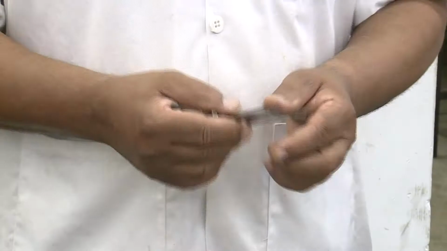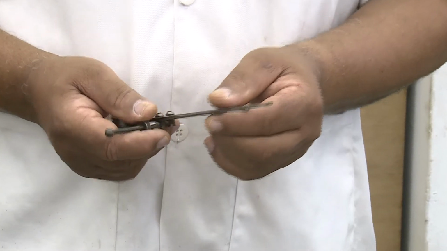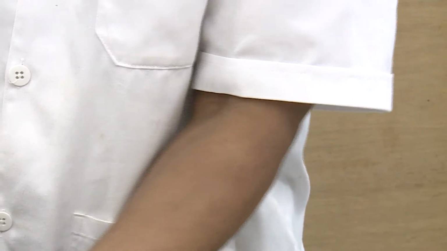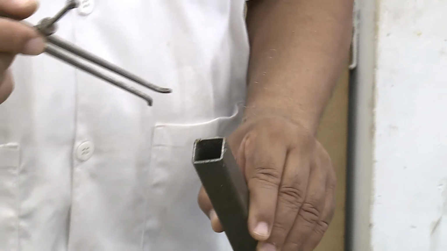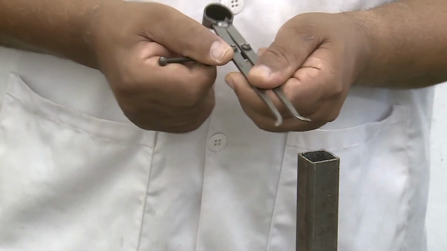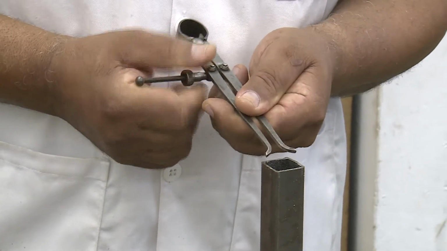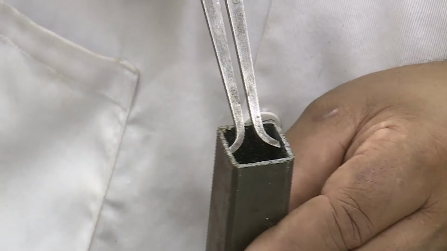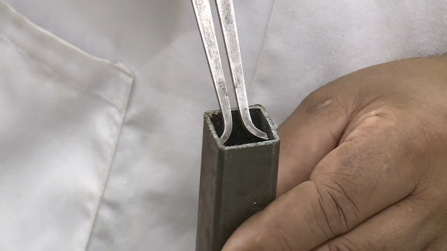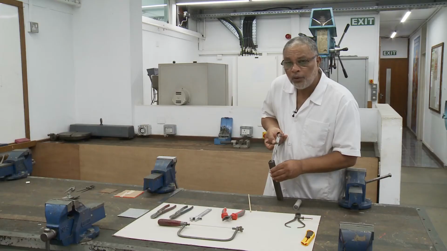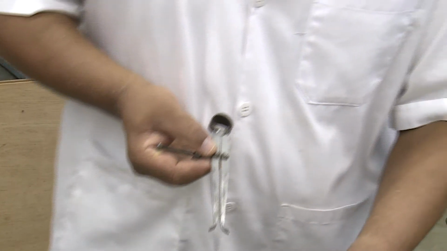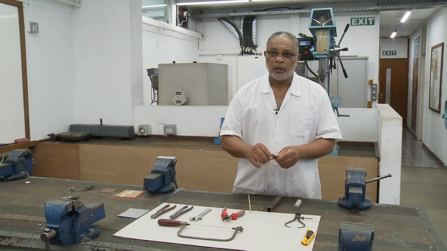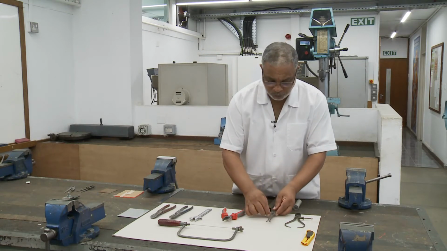This one is an internal caliper, and it is used to take internal distance of hollow tubes. Now I'm going to measure the internal distance in between the walls. As you can see, I am taking the internal dimension of the wall, and we can again use a ruler to obtain the exact dimension in between the walls.